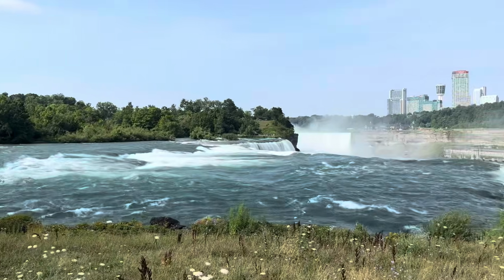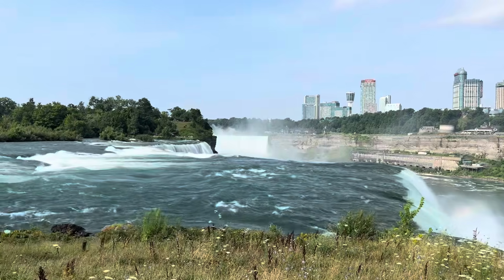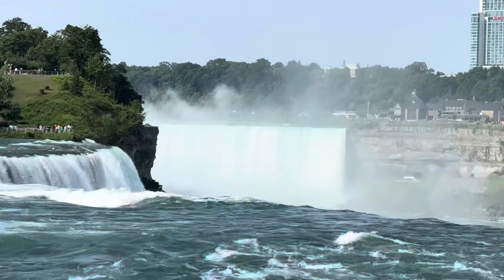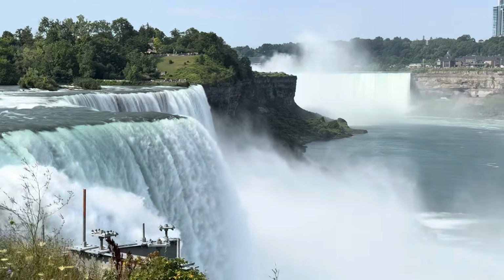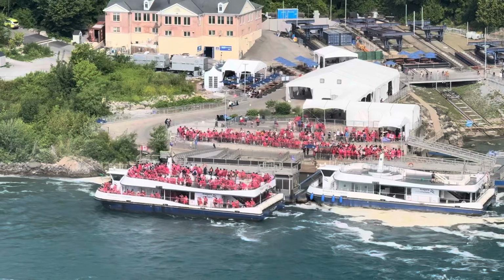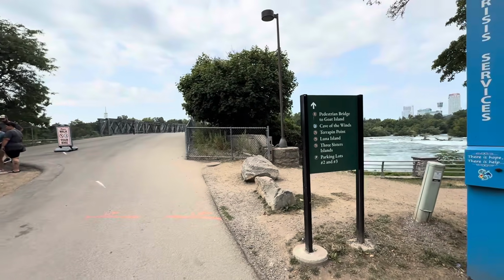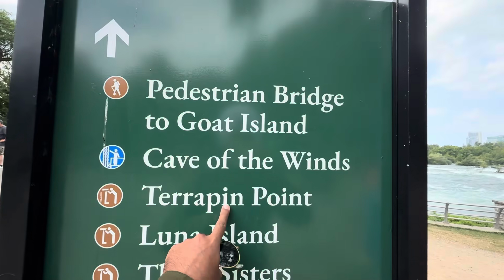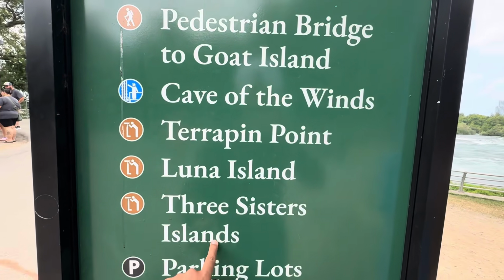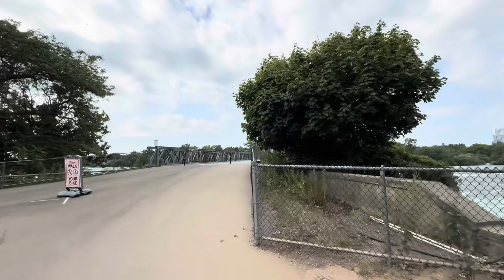So these falls you are seeing over here is American Falls, and over there is Horseshoe Falls of Canada. So now we are crossing a pedestrian bridge to reach Goat Island and see Cave of the Winds, Terrapin Point, Luna Island, Three Sister Islands. So let's go. And you also get to see the best view of Horseshoe Falls.